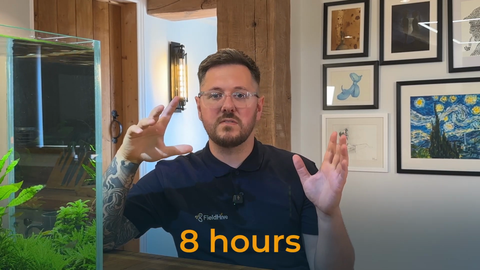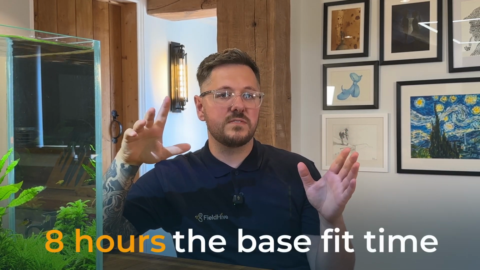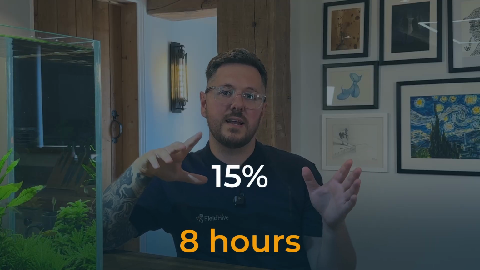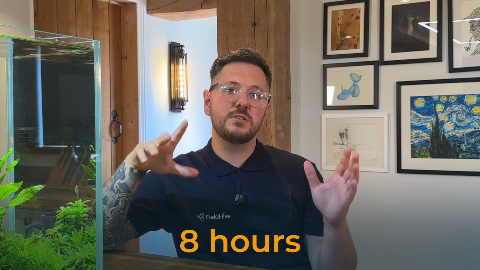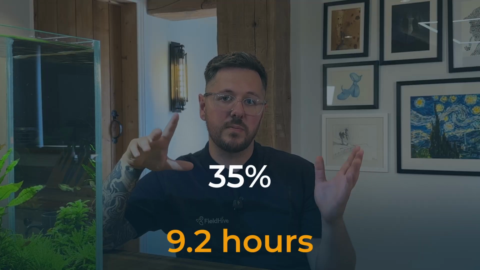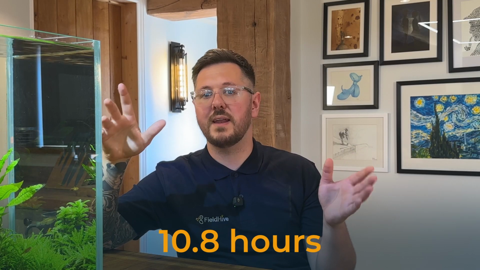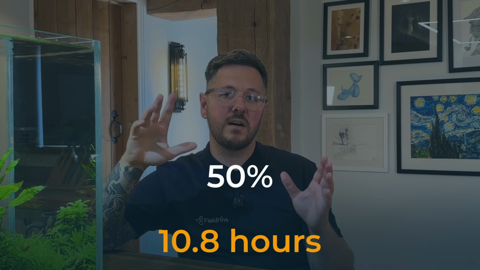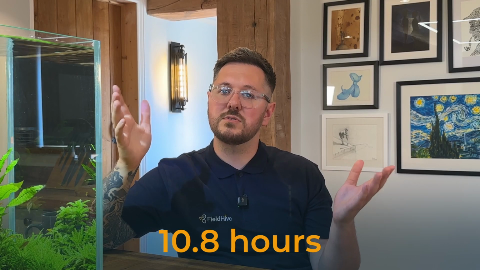Now let's put some numbers against it. Say the items on the quote contain 8 productive labour hours. That is the base fit time. Add 15% for an easy site, and the allowance becomes 9.2 hours. Add 35% for an occupied building, and it becomes 10.8 hours. Add 50% for a highly restrictive site, and it becomes 12 hours.